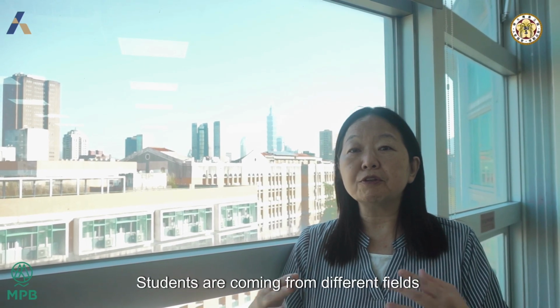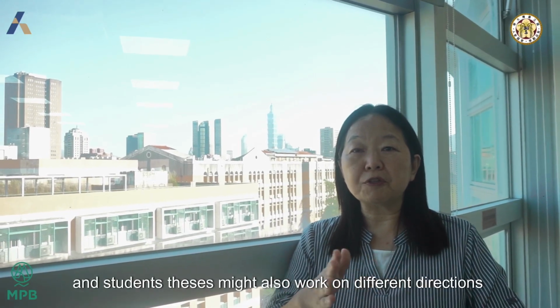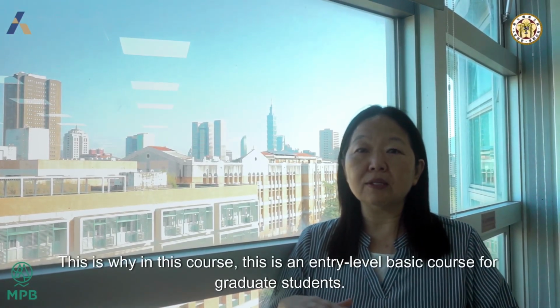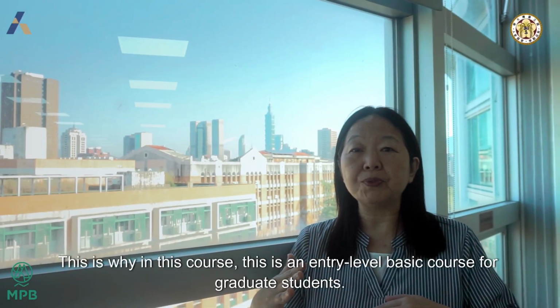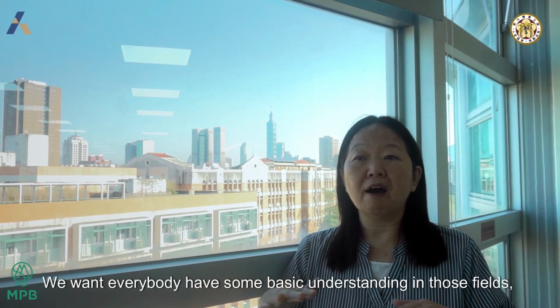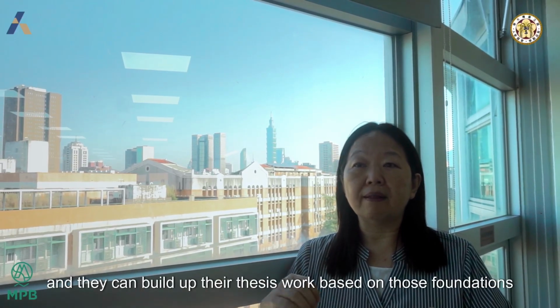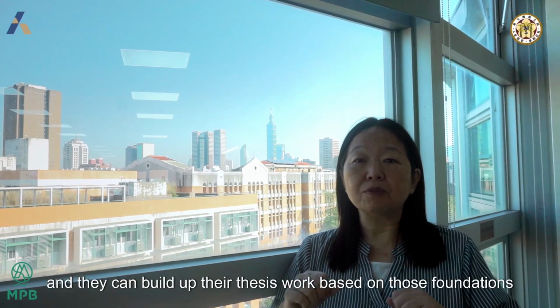Students are coming from different fields, and students' theses might also work on different directions related to biodiversity and conservation biology. And this is why this is an entry-level basic course for graduate students, and we want everybody to have some basic understanding in those fields, so they can build up their thesis work based on those foundations.